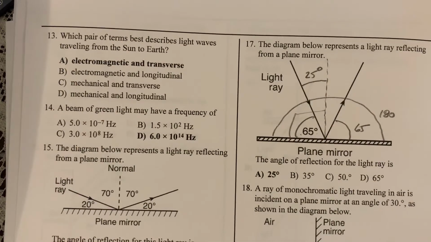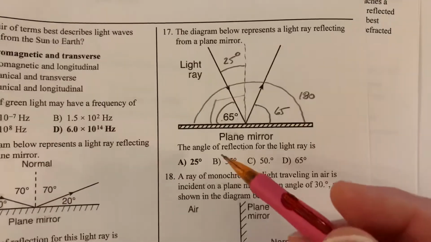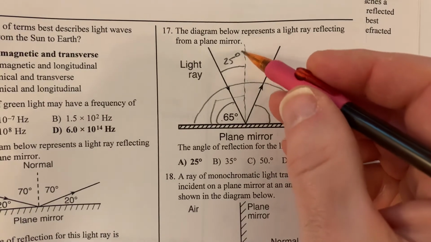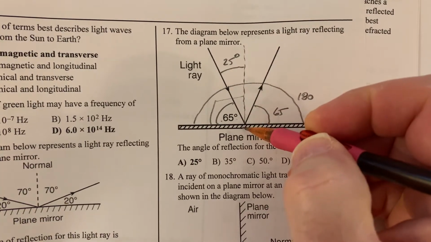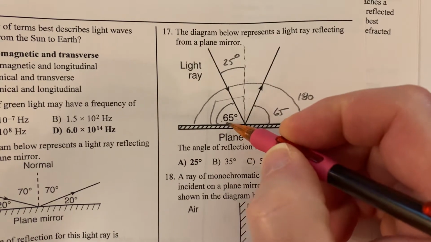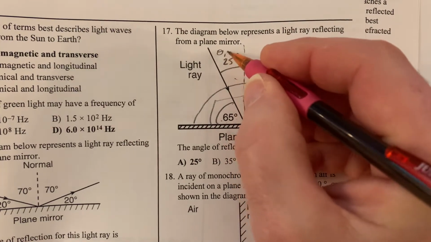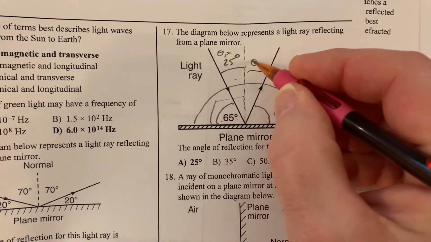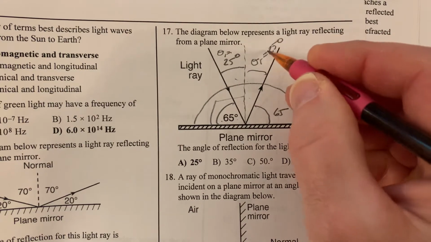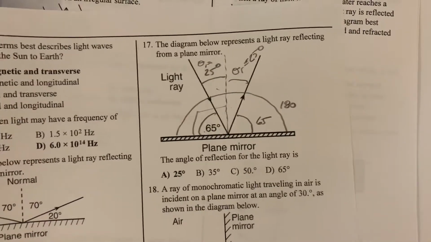Okay, next one that was a little bad was this guy right here. I've written all over it, but it was 17. The easiest thing to do is draw a normal right down there. You know between the normal and the surface is 90 degrees. If that's 65, then this has got to be 25. That's my angle of incidence. That means, of course, my angle of reflection is also going to be 25 degrees. Actually, a pretty easy and very common question.